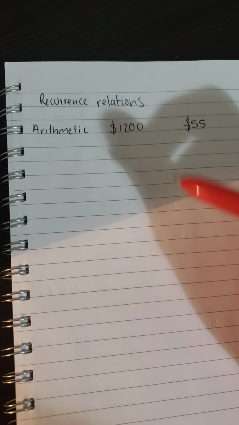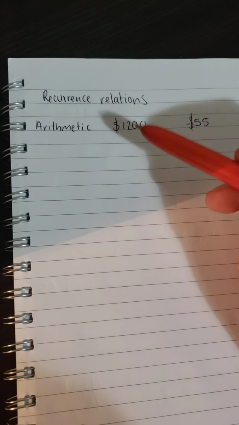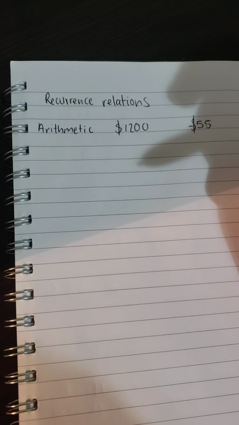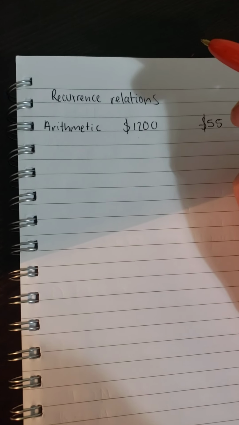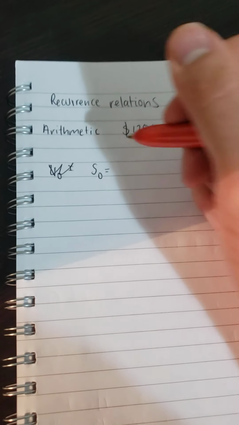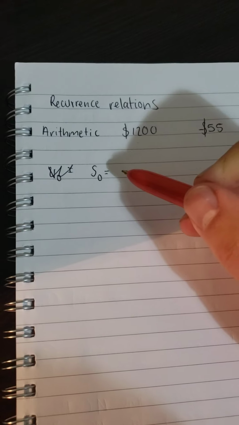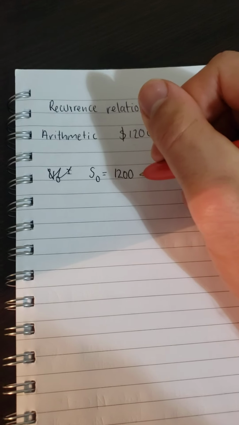What we can do is write a rule, or a recurrence relation, explaining what the value of the scooter will be after so many years. These recurrence relations are always written the same way, always following the same rule, and once you get used to them, you'll be smashing it. It always starts with V0, or T0, or, if it's the scooter, S0. That's just the original value of the scooter, when it was first bought: $1,200. Then we do a comma.